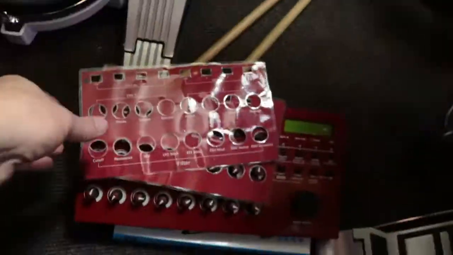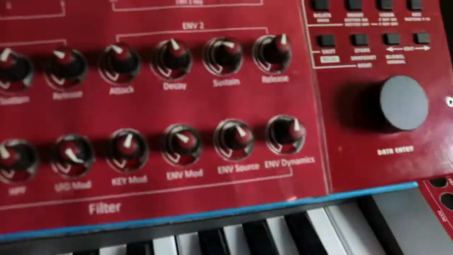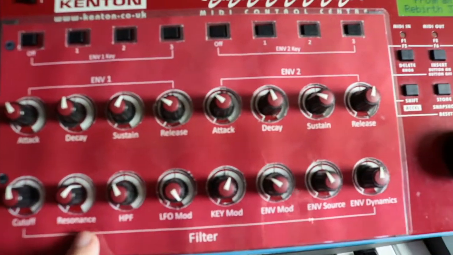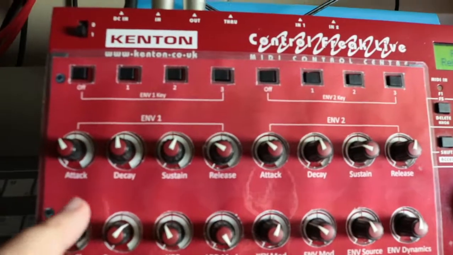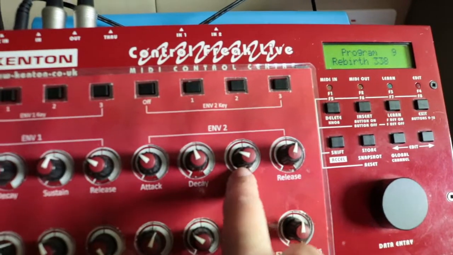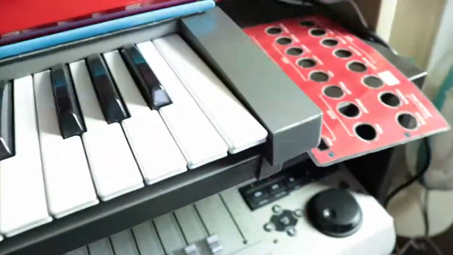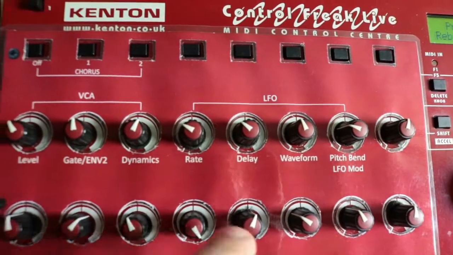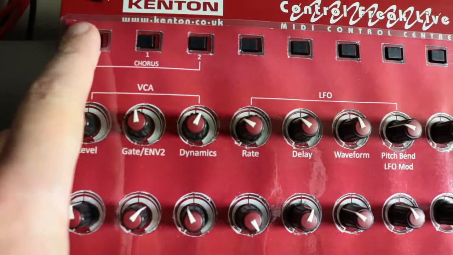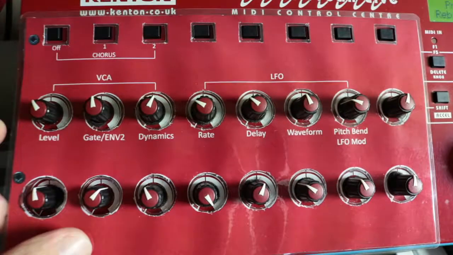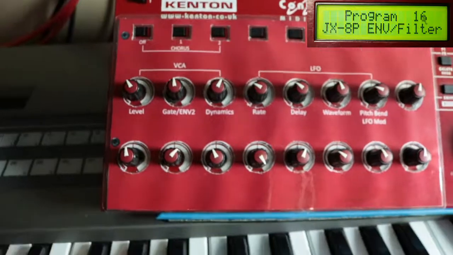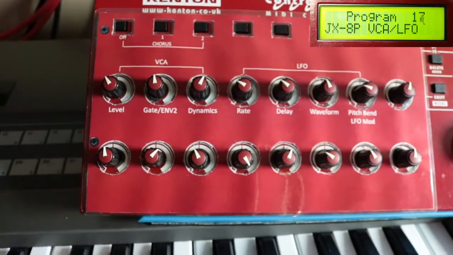The second one that I made was for the envelope and filter functions. So all your filter functions are here, all your envelopes are here, and then the third one was the last things, and this is your VCA settings, your LFO settings, and chorus 0, 1 or 2 mode. So with those 3 program memories that I've got in here, you can cover every single programming feature that the JX-8P's got.